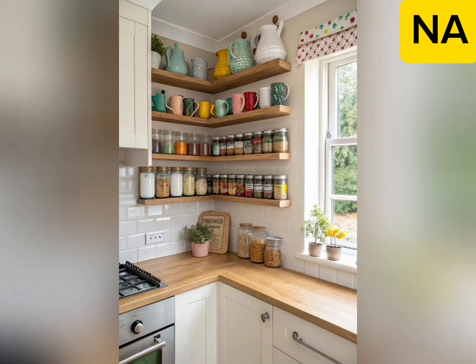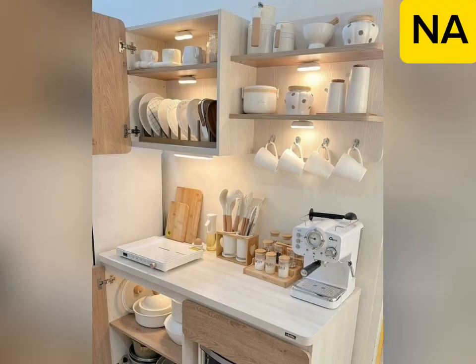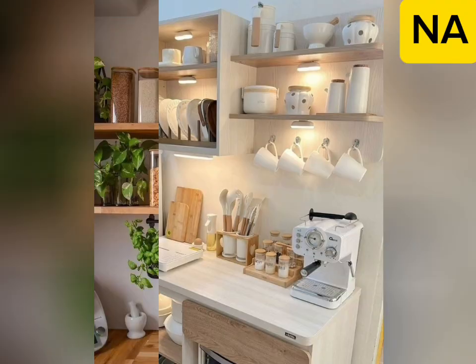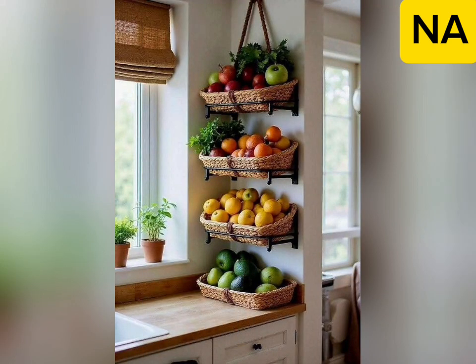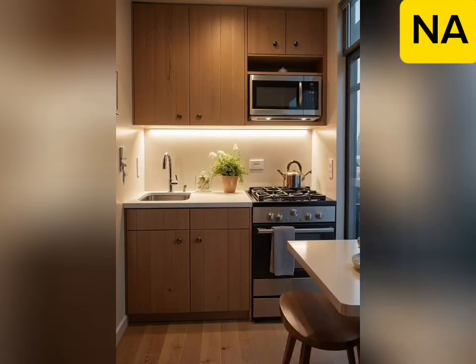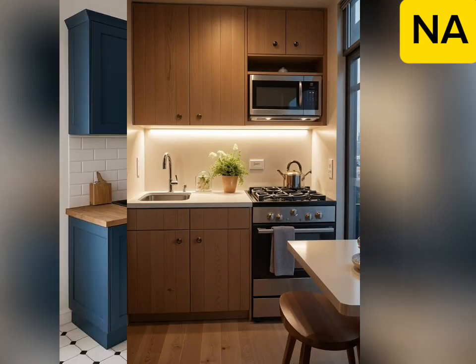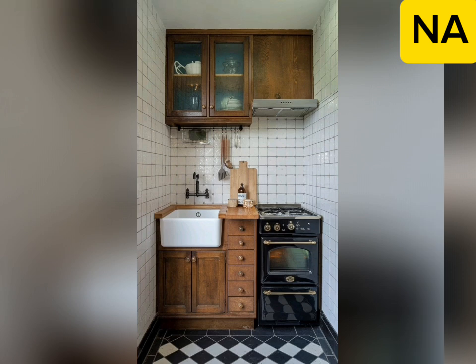Countertops and backsplashes can add visual interest and functionality to your kitchen. We will explore different materials including granite, quartz, and tile.